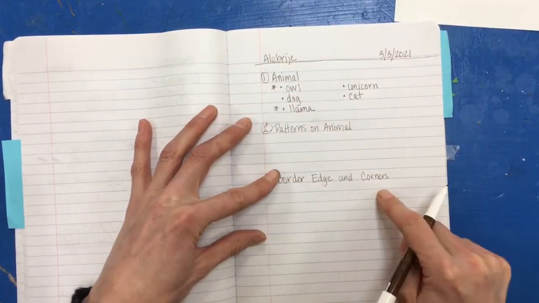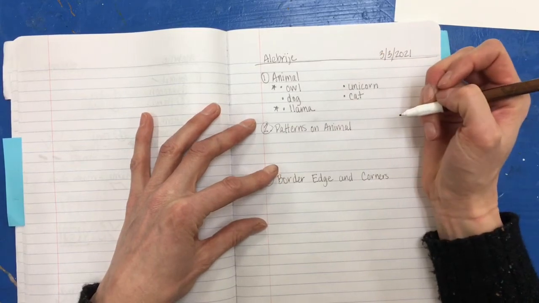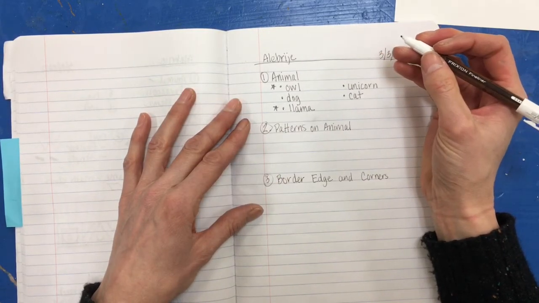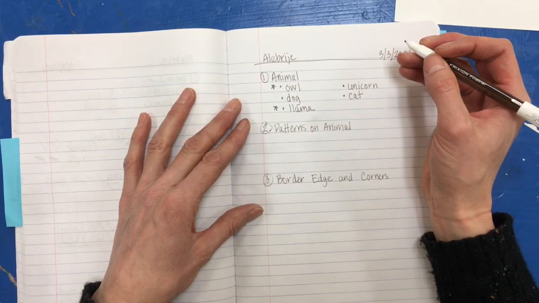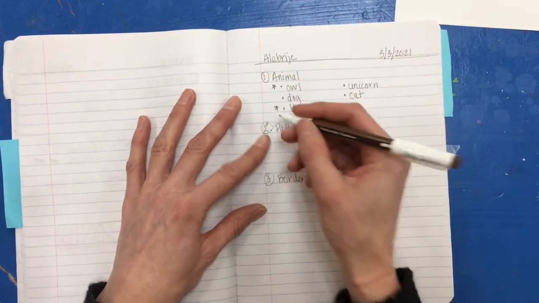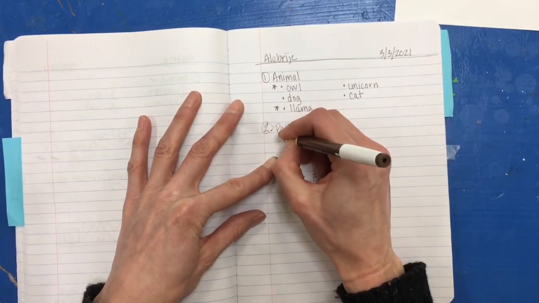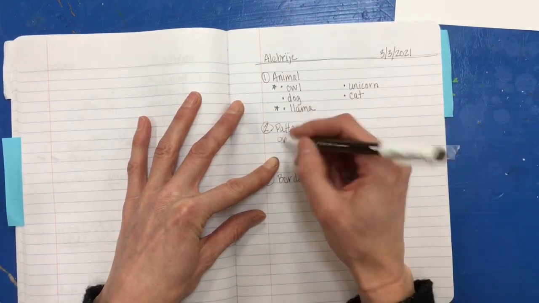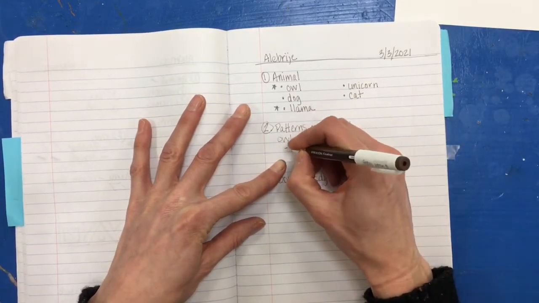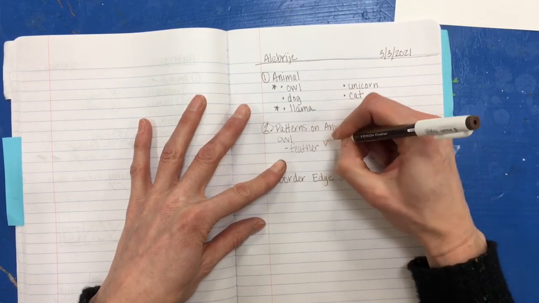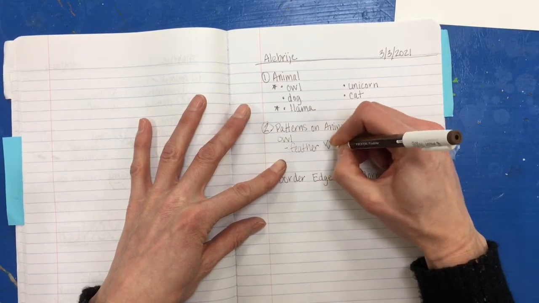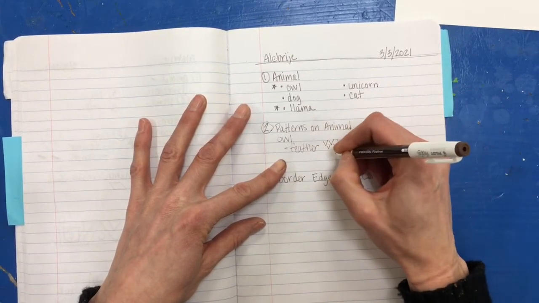And then under patterns on animals, you have looked at pictures of the Alebrije, asked to notice the patterns that are on them. Sometimes the patterns represent a texture the animal might have, or they are unrealistic patterns that the artist adds for emphasis. So I picked owl, so I will put owl here. And then I might think of some patterns that I could put on that owl. Maybe I want to make a feather pattern, and I could think about maybe rows of V's to look like feathers, or U's.